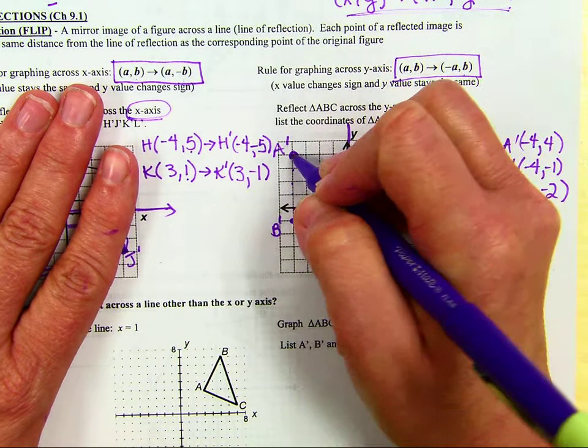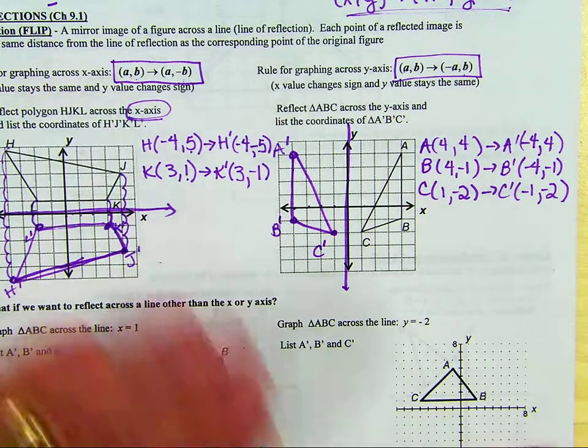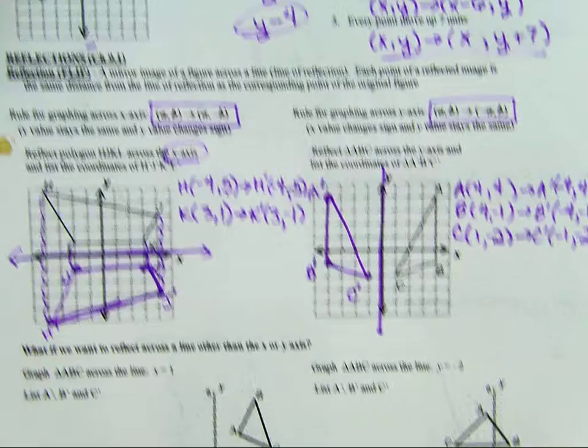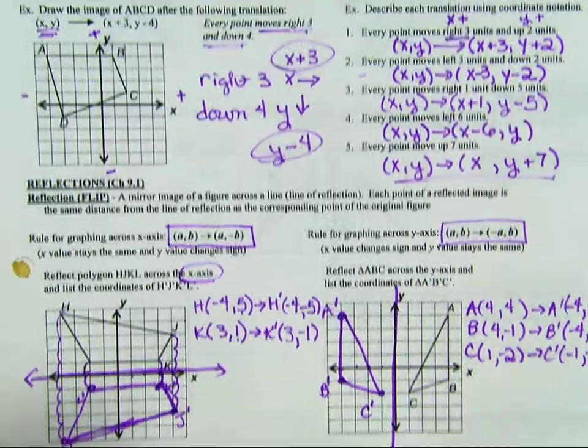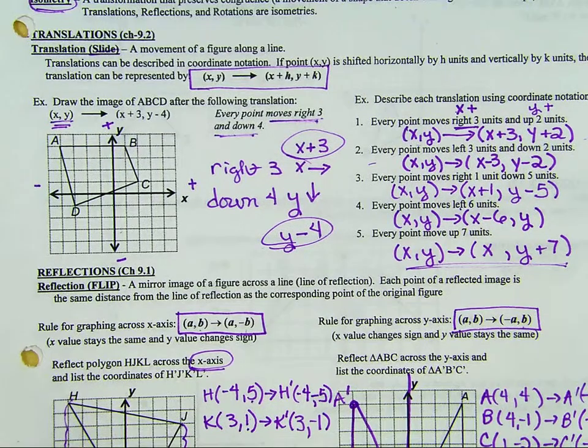All right. So back up to this original word, isometry. Both of these transformations are isometries. That means when you do the transformation, it has to still be the same shape and same size. If something happened and when you're done it's not the same shape or it's not the same size, you've made a mistake and you need to go back and check.